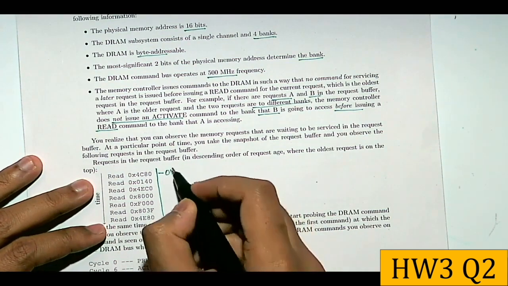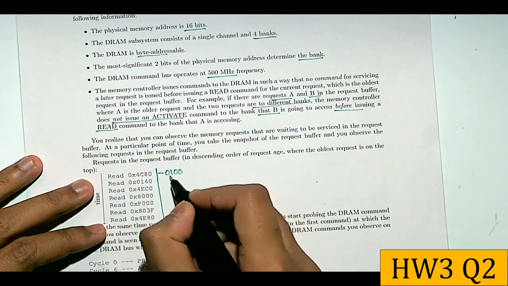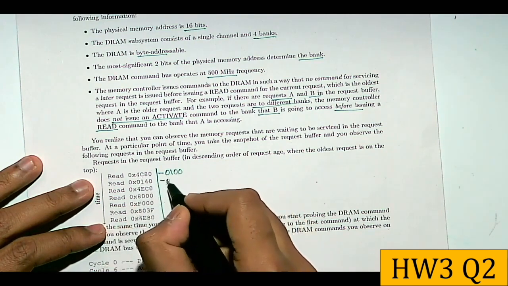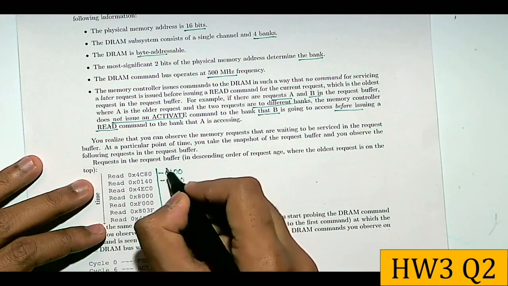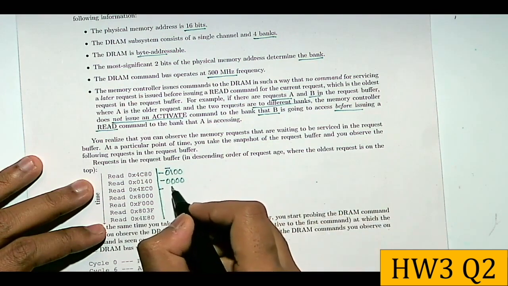Am I right? Yeah. So 01. So I'm just decoding the first hex digit. So the second one would be 0000. So that means the first two digits basically give you the bank ID. So that means this goes to bank 0.